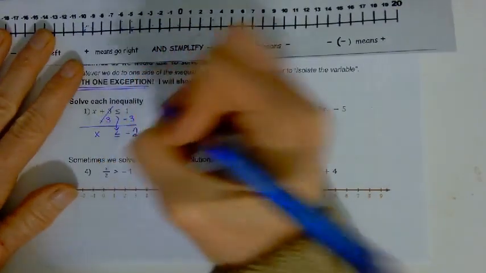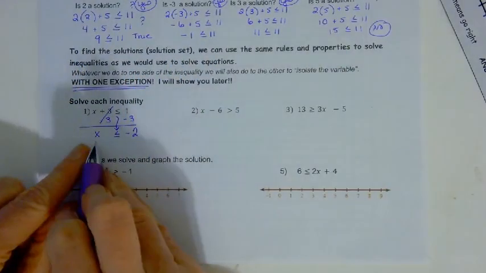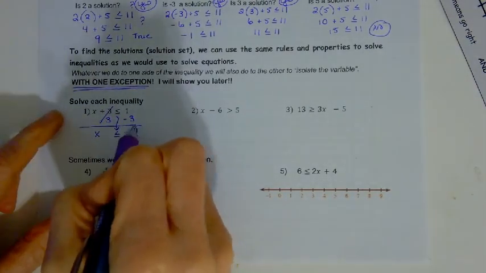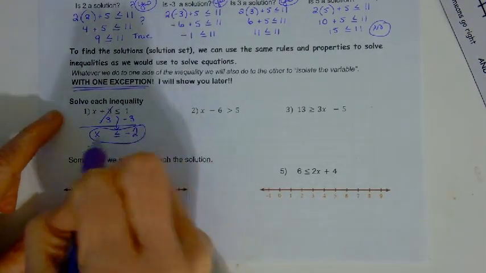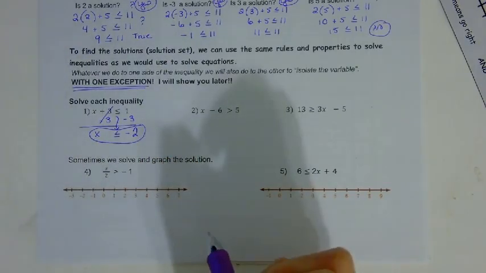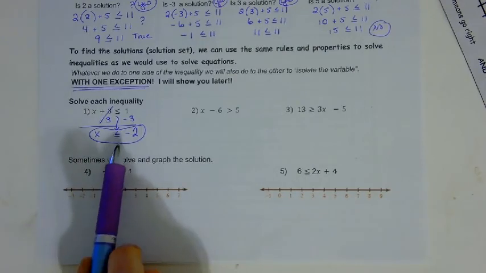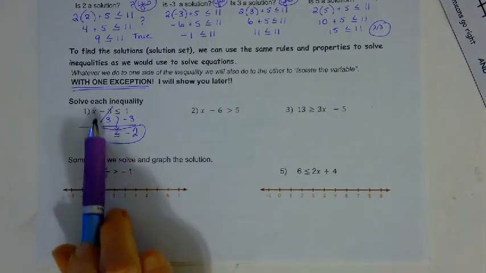So now we have x all by itself because we subtracted 3 from both sides, and this is our solution. X, all the numbers x that are less than or equal to -2. So if you were to put -2 in there, it would work. If you would put -3, -4, anything smaller than -2 would work there.